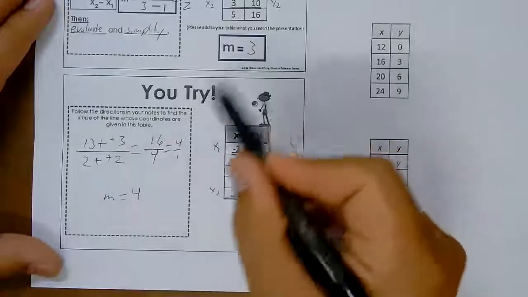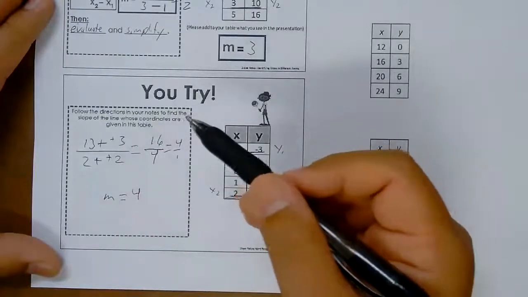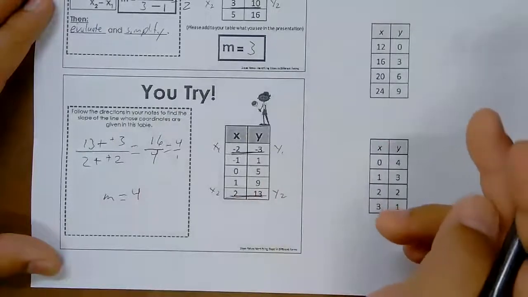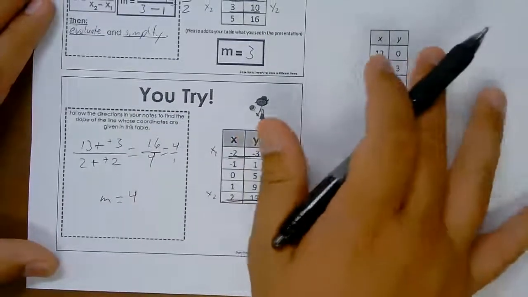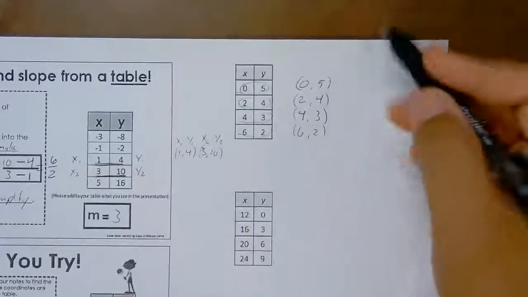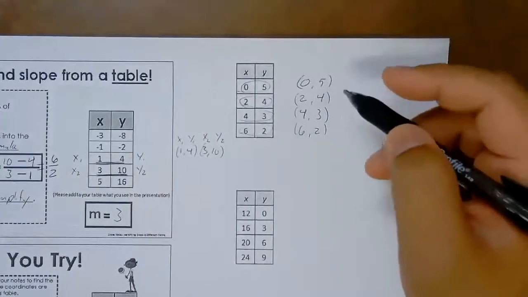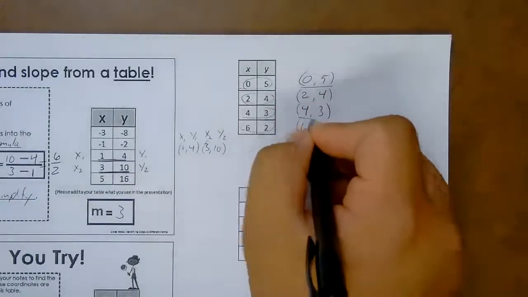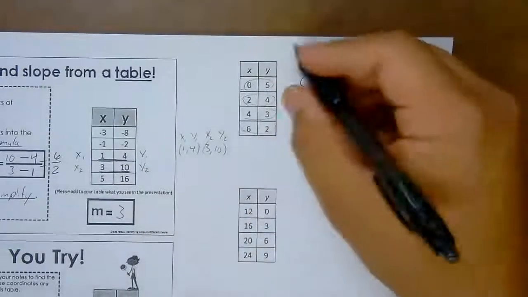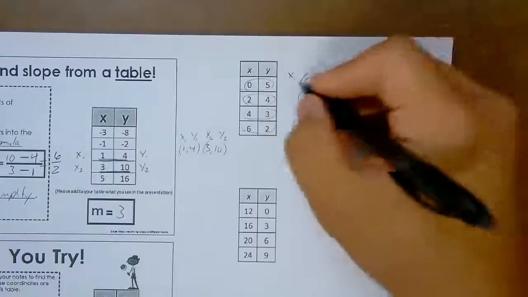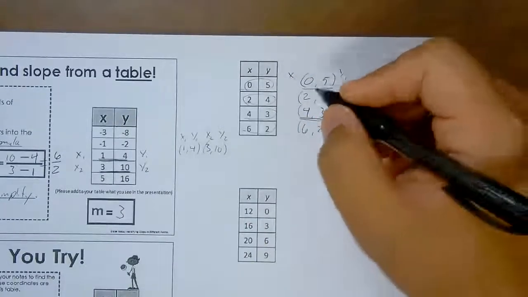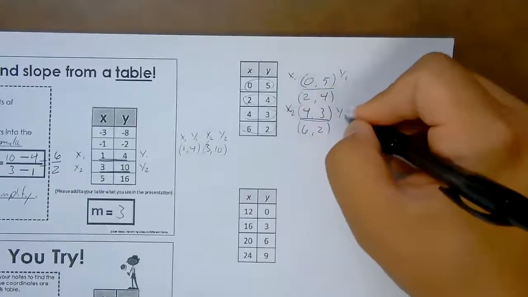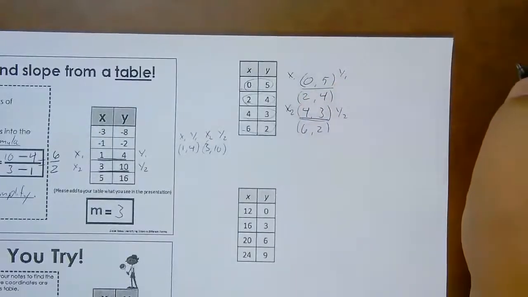Now these two examples ended up being whole numbers, but just like before, we could have fractions as our slope. We could definitely have fractions as our slope. So we'll finish the one that we started together here. Let's use 0, 5, and 4, 3. We have x1 as 0, y1 as 5, x2 as 4, y2 as 3.